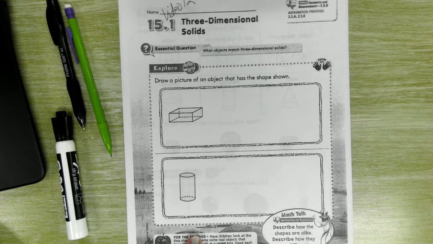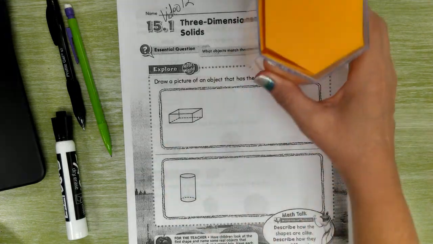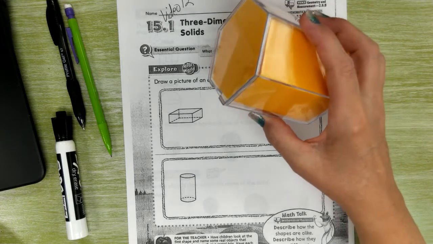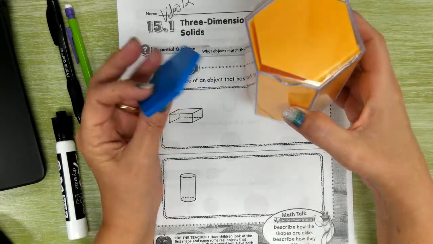But we are starting three-dimensional solids today. We've been working with two-dimensional. So I kind of wanted to show you the difference between a two-dimensional object and a three-dimensional object. So I'm going to use this hexagon here. And you can see this has dimension to it. And this one really does not. It's just a two-dimensional object.